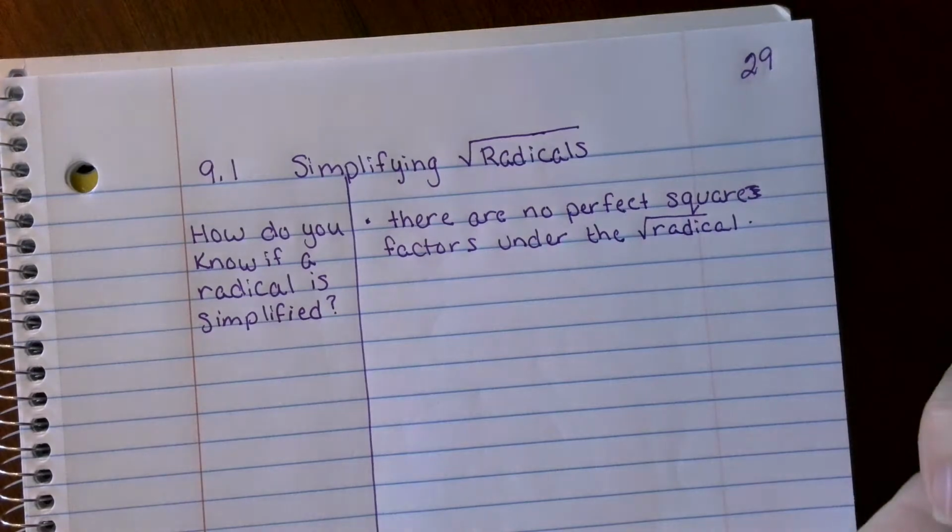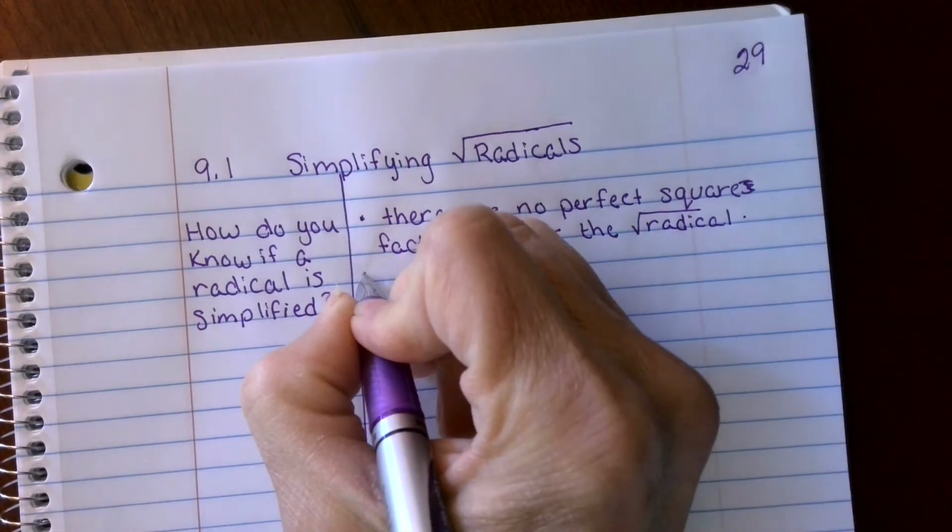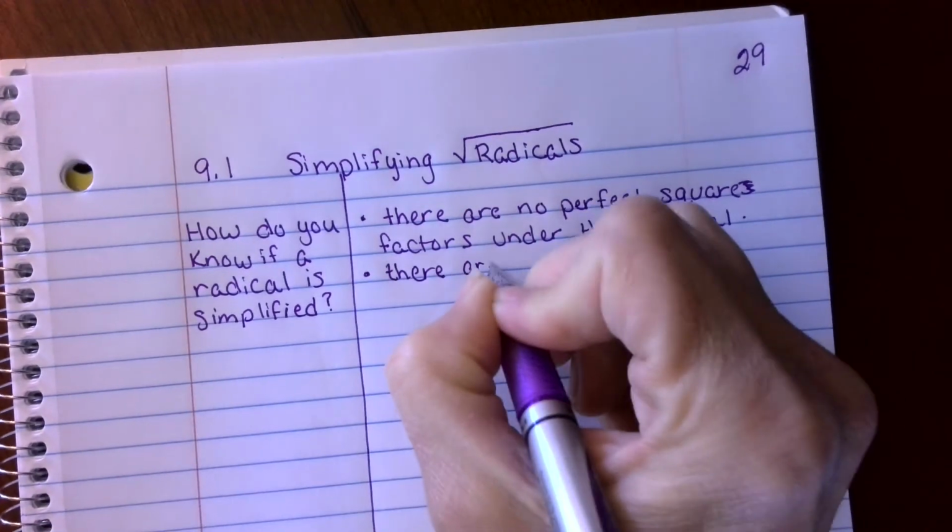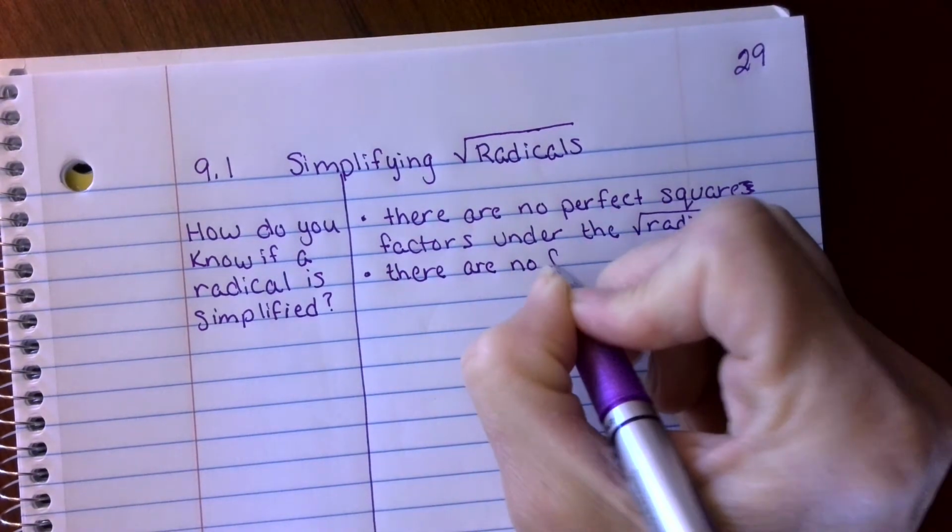The other way is that there's no fractions under the radical. There are no fractions.